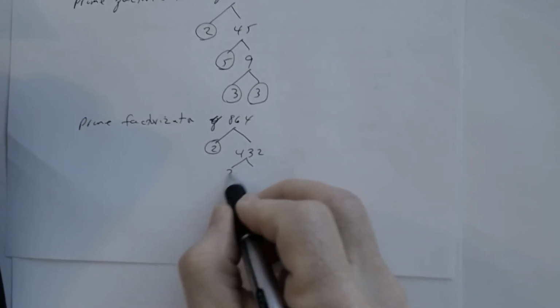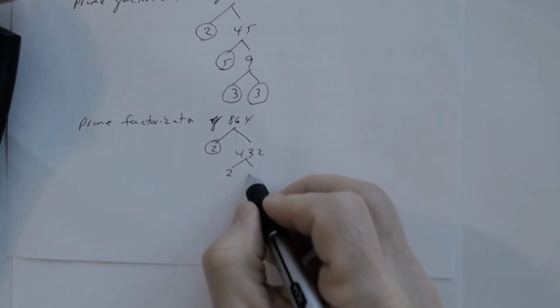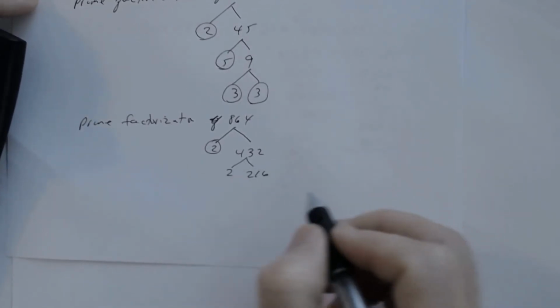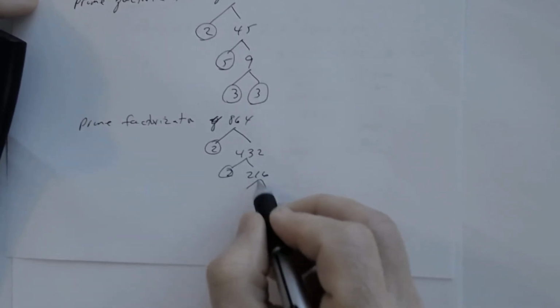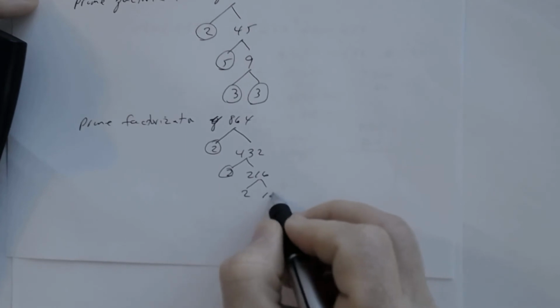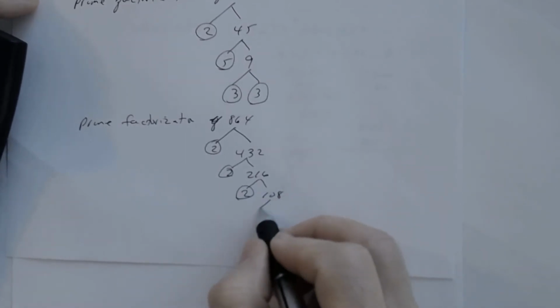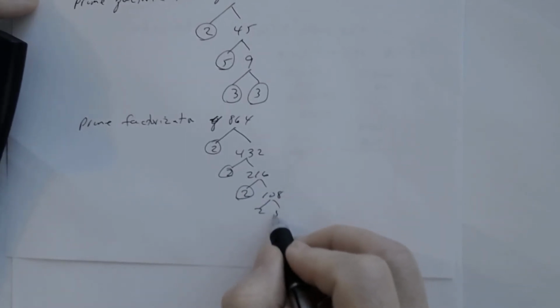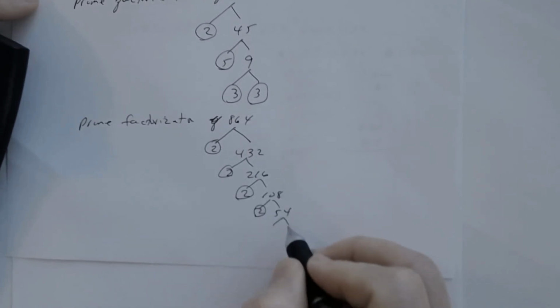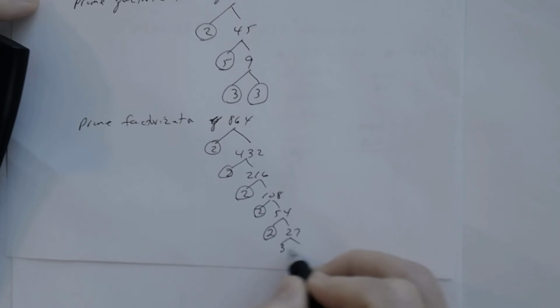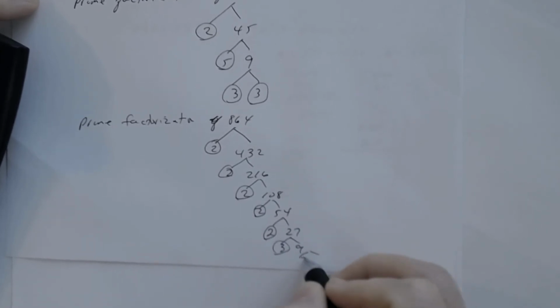So that's even again. So 2 times 216 gives me 432. 2 is prime. So 2 times 108, 2 is prime. 2 times, what's that, 54? 2 is prime. 2 times 27, this is 3 times 9, and then that's 3 times 3.